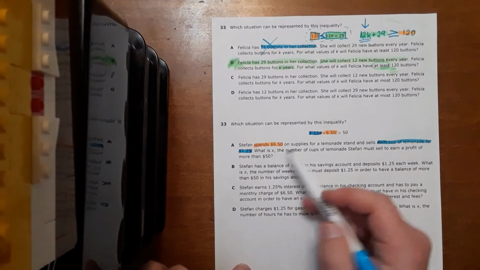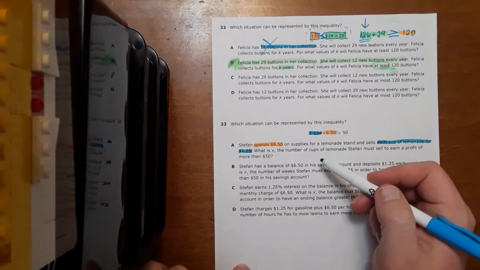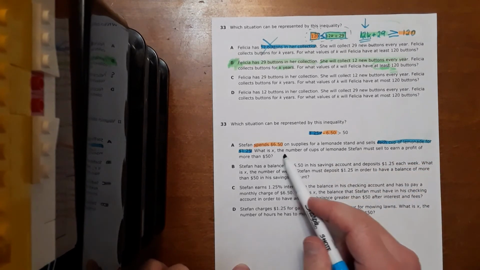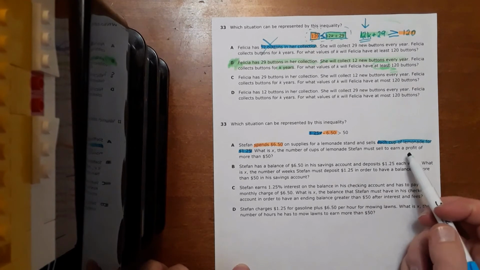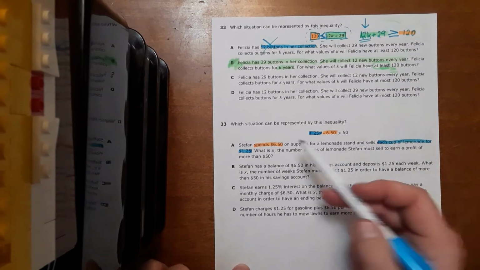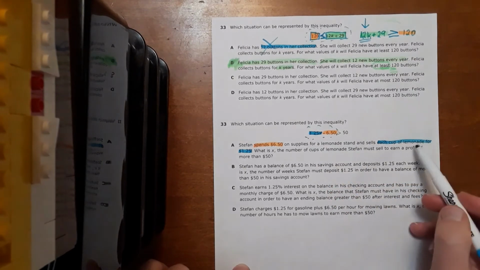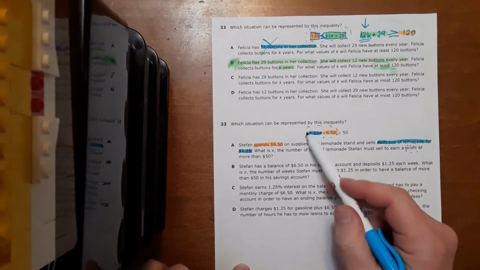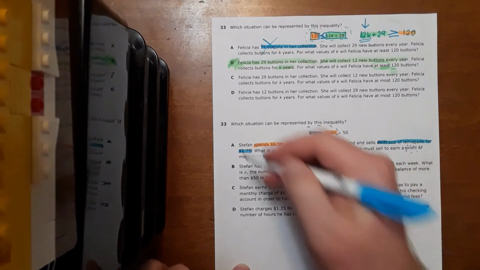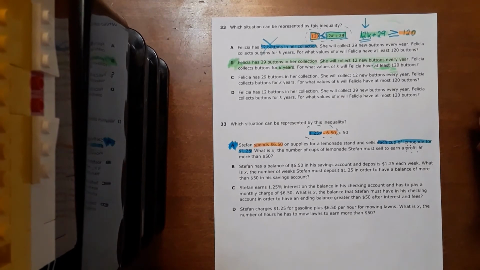What is X? Again, that's just telling us what letter we used. We could have used C for cups or L for lemonades. What is X? The number of cups of lemonade Stefan must sell to earn a profit. So that means everything he makes minus everything he spent. That's just what this is right here. Profit of more than $50. His profit is more than $50. We're already done. This might be the shortest lesson in the history of hacking the star.